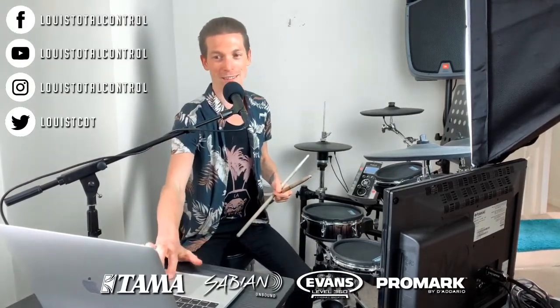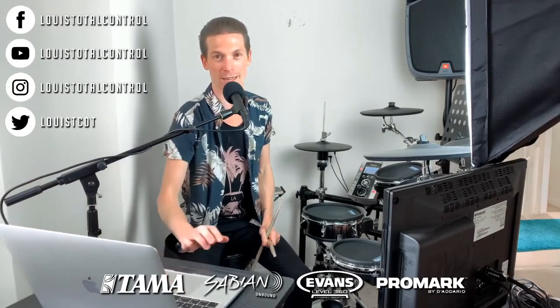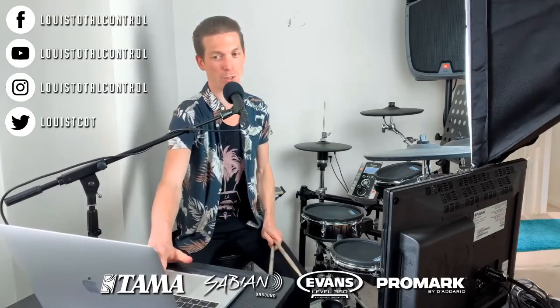I'm hoping that is pretty self-explanatory, okay? So for all you new drummers out there, make sure you really understand what that top line means. The tempo doesn't change, it's just how many notes you're fitting within the bar, okay?